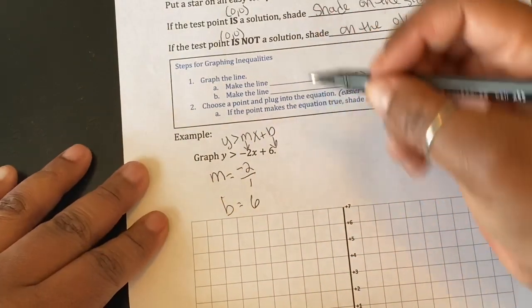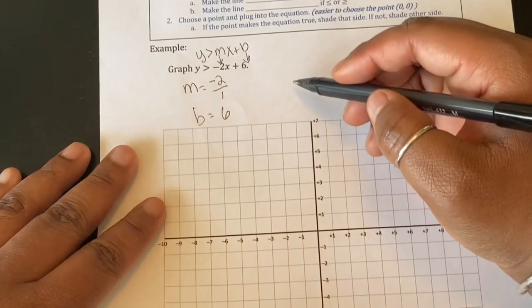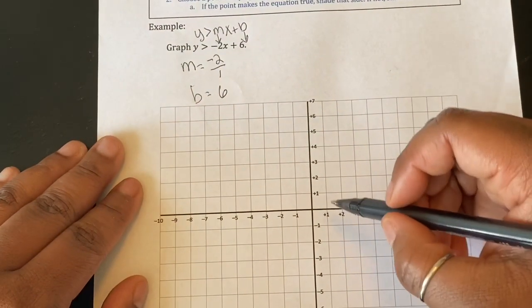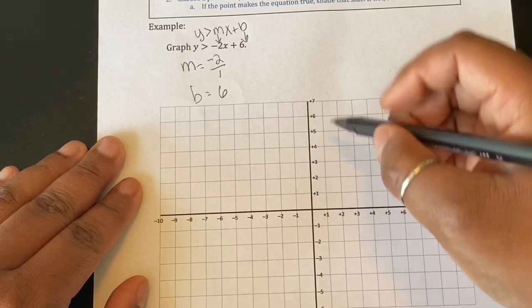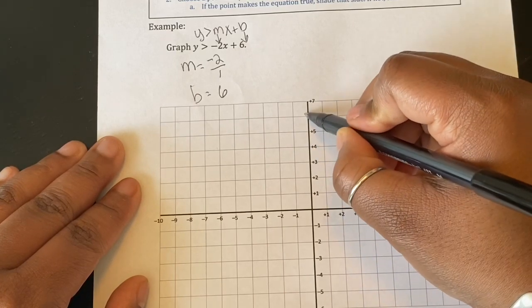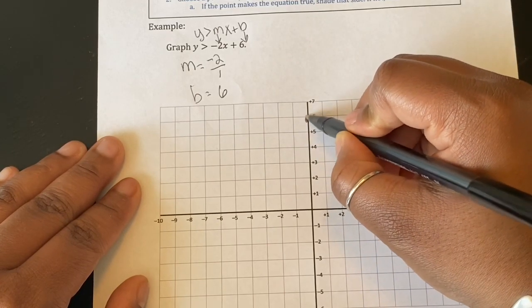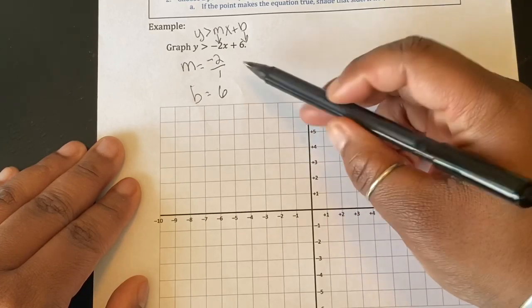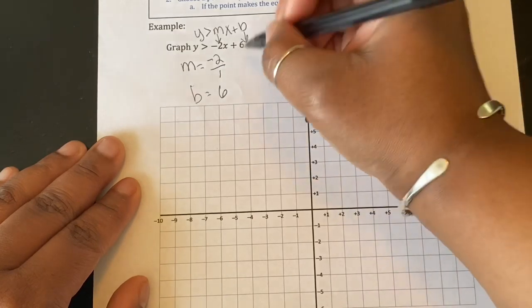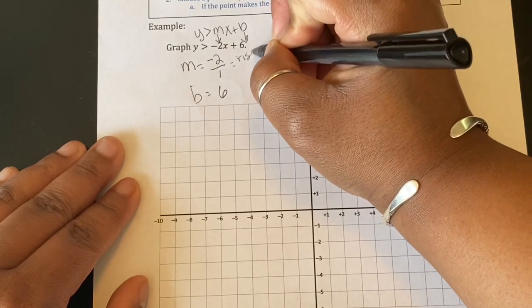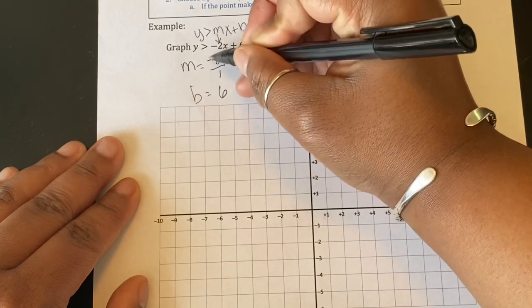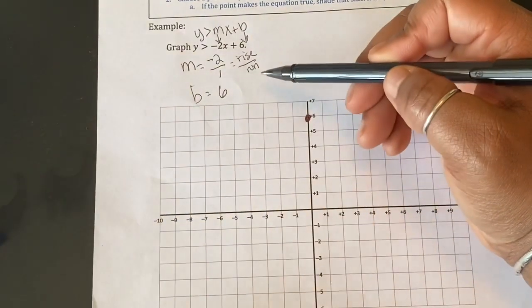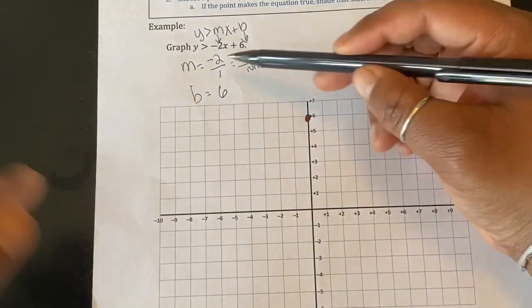Always start with your y-intercept. And this is a review, guys. You learned this a long time ago. So I go to 6, which is right here, and I'm going to graph my point. That's my y-intercept. Then I'm going to go down 2 because it's negative 2. Remember, this is rise over run. And because it's a negative 2, it's not a rise. It's actually a go down. You go down. You don't rise because it's negative.